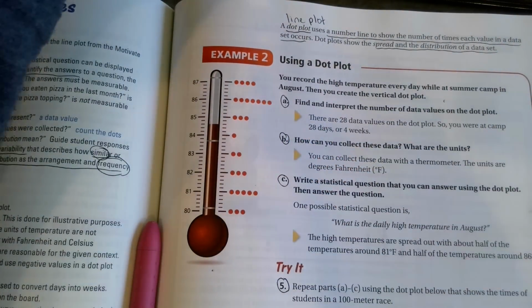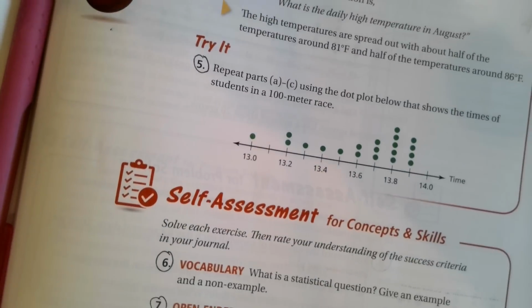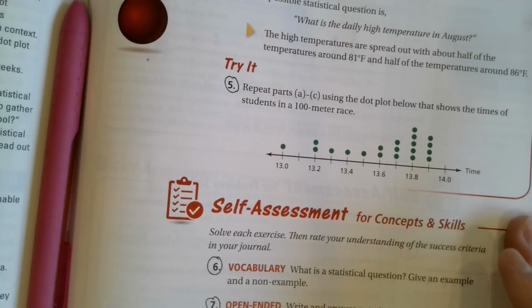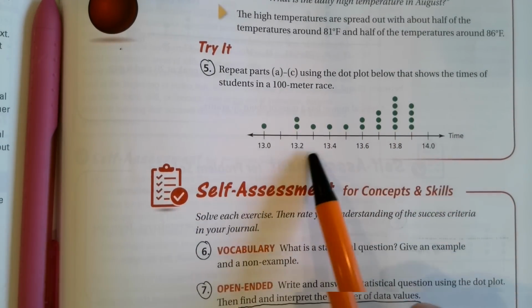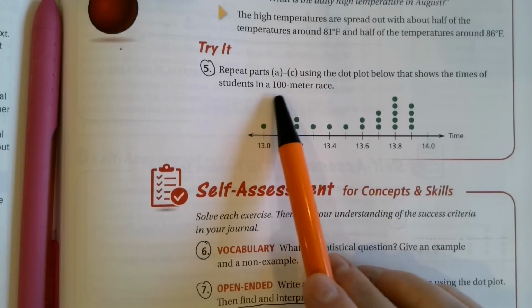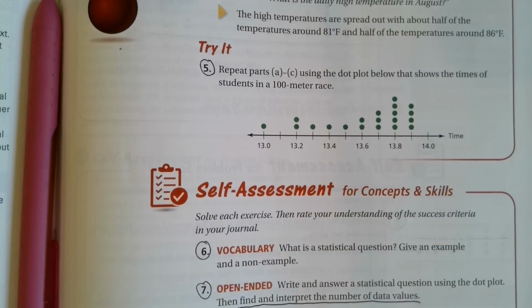So let's look now at this dot plot here, and we are going to answer some questions using this dot plot. This dot plot says the times of students in a 100-meter race. So let's find and interpret the number of data values. You have questions like this on your homework check. You have to find and interpret the number of data values.